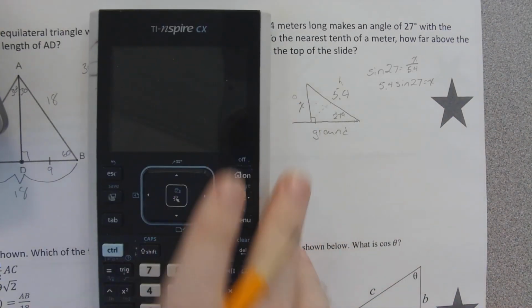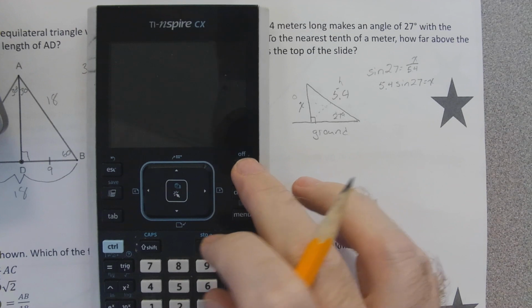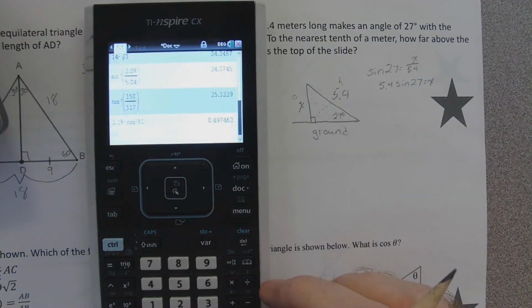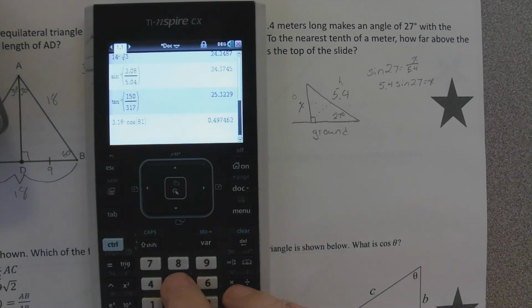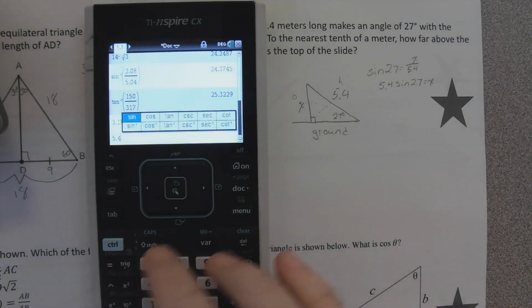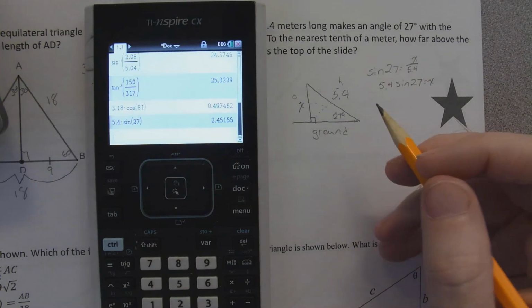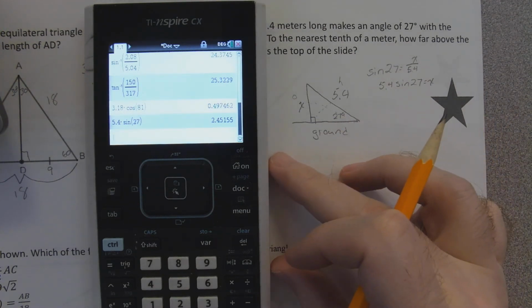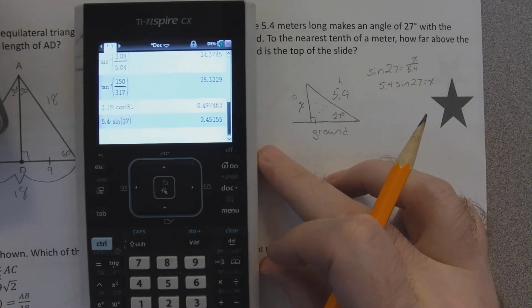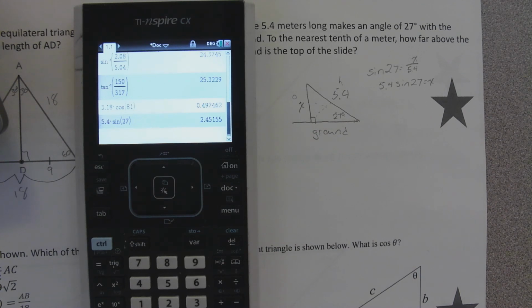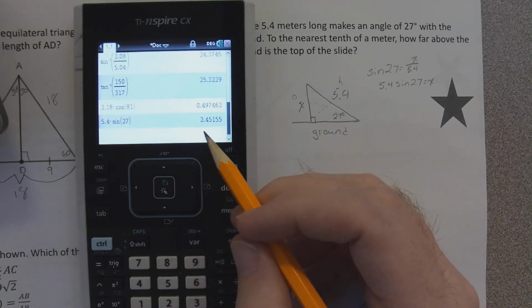So again, the calculator comes out, we turn it on, and we do 5.4, go to trig, choose sine, type in 27, press enter. Now, it doesn't tell us what to choose, so we round to the nearest tenth.